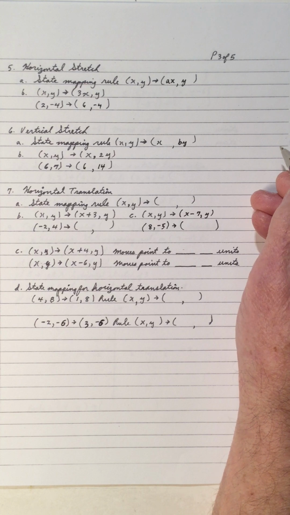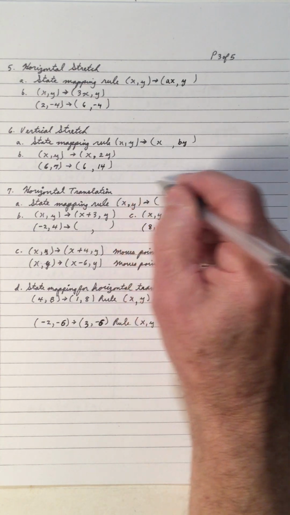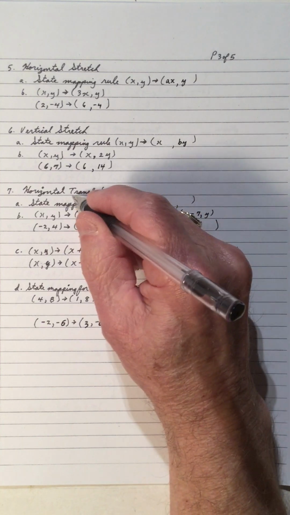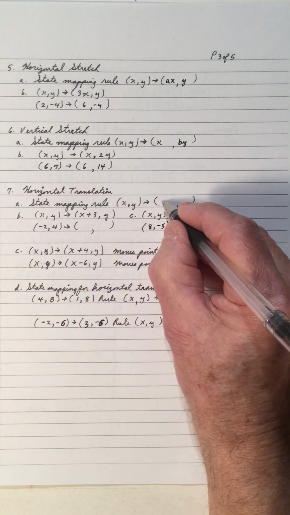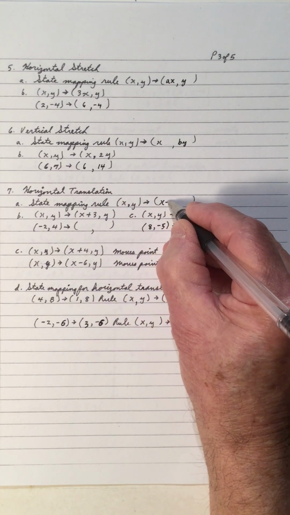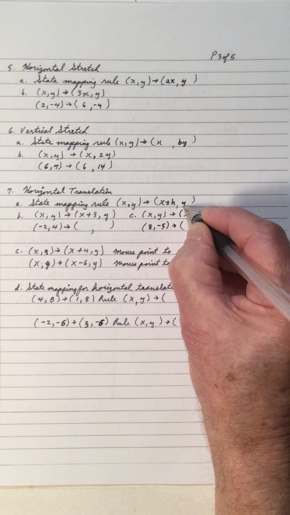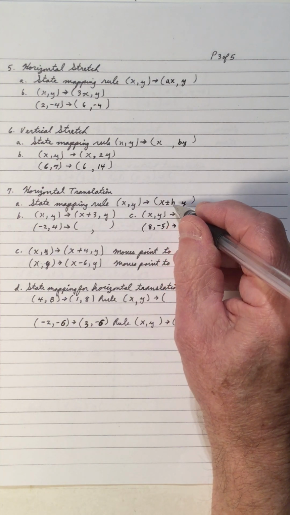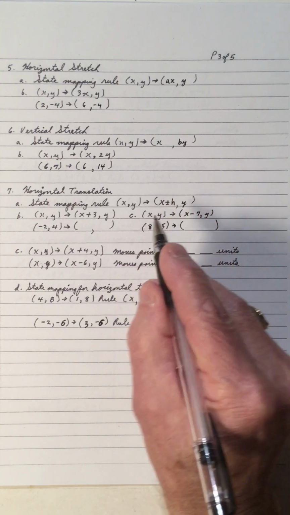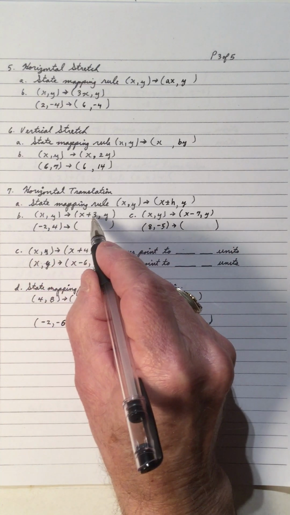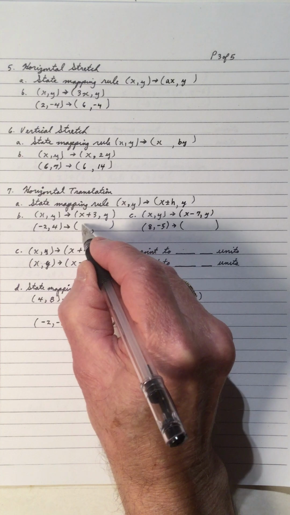A horizontal translation. Translation means moving it left to right, sliding it left to right. Horizontally is going left and right, so it's affecting the x. So it's x plus or minus h, and the y is not changed. So it's a plus h or a minus h. So x plus h. So we have x plus 3. So we take the negative 2 and we add 3, we get a 1.